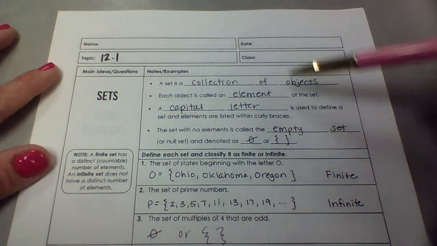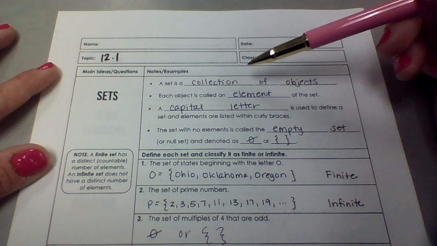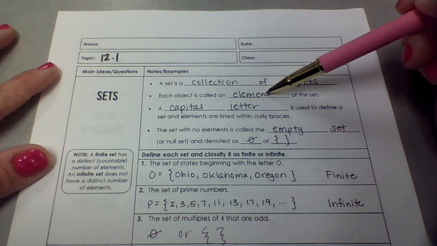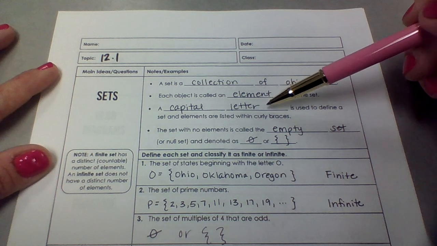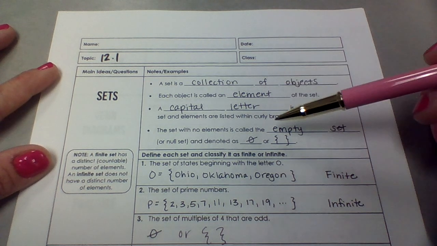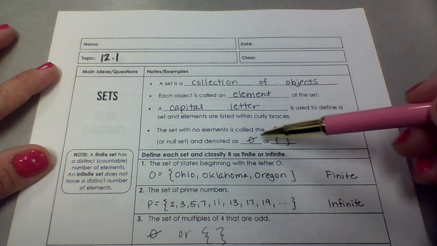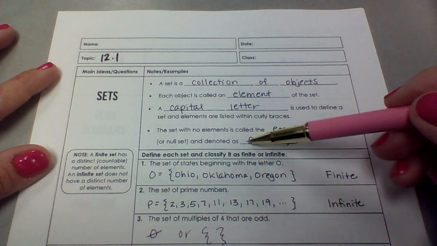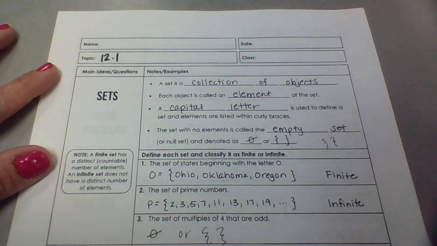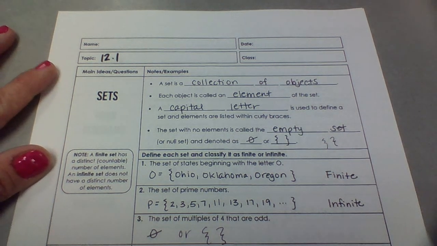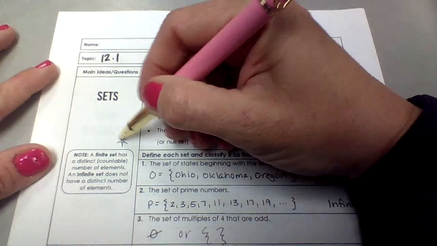Okay? So a set is a collection of objects. Each object is called an element of the set, and we typically use a capital letter to define sets. If we have no elements in the set, it's called an empty set. You can write the null set symbol right here, or you can use brackets with nothing in them. Okay. Make sure you read this little note over here.